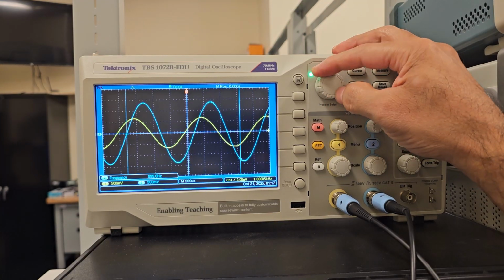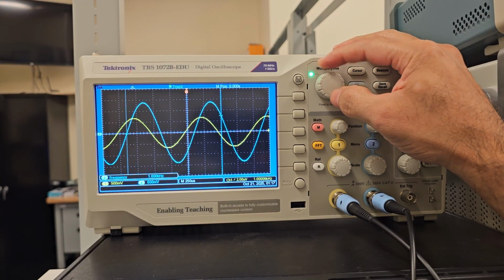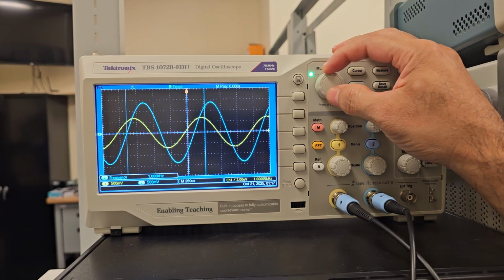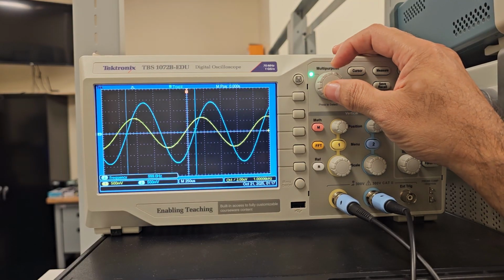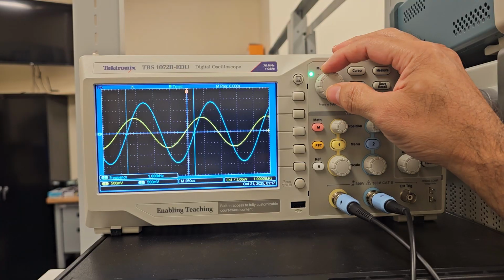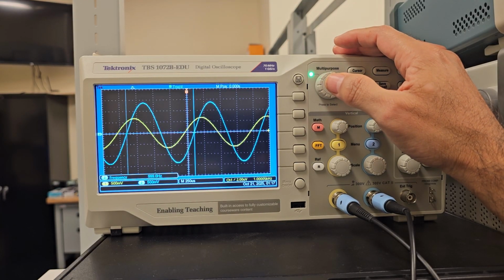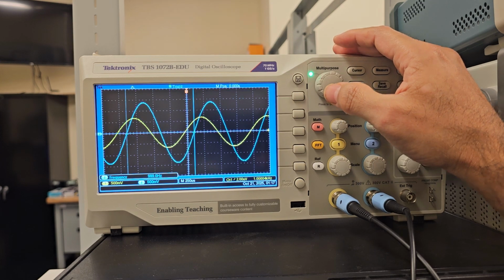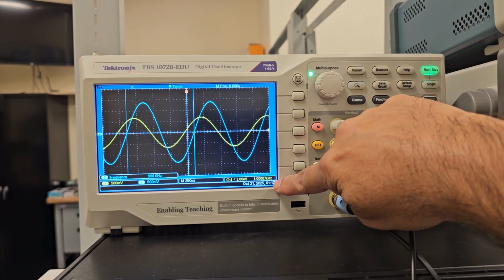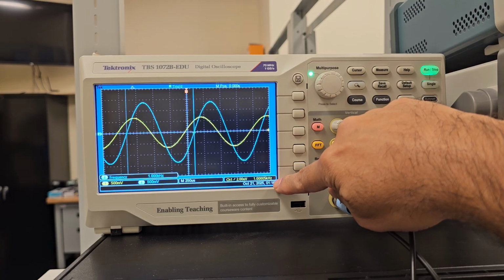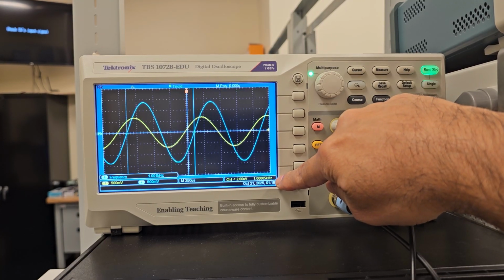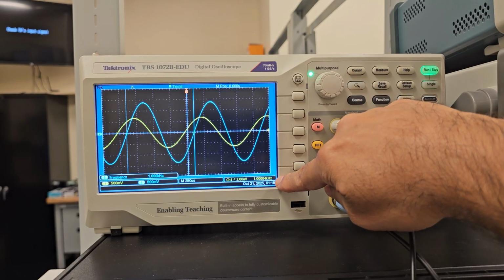So now notice I can move the second cursor. I'm going to move that second cursor right there, again, as close as I can get it to 0. And again, we're going to have some error based on our actual measurement techniques. All right, so now we look at the frequency that we're measuring. Here we have channel 1, 2 microvolts, 1.005 kilohertz as our measurement for this channel.